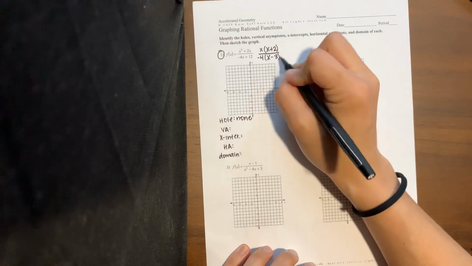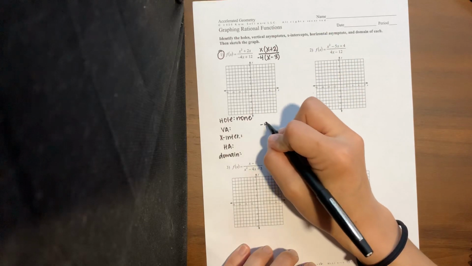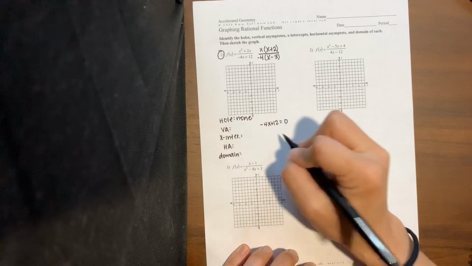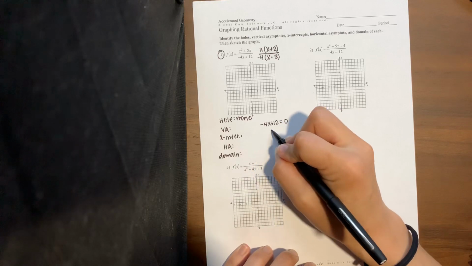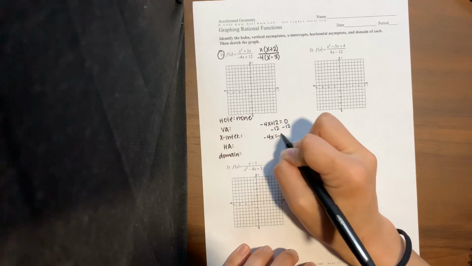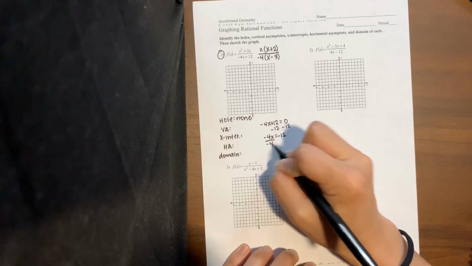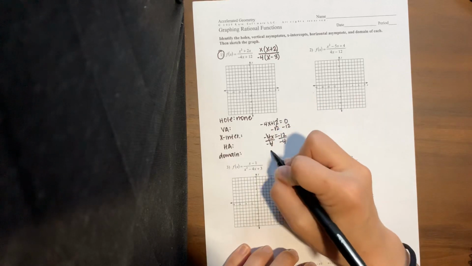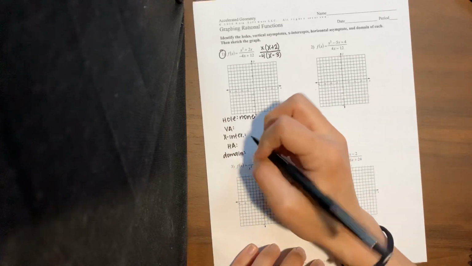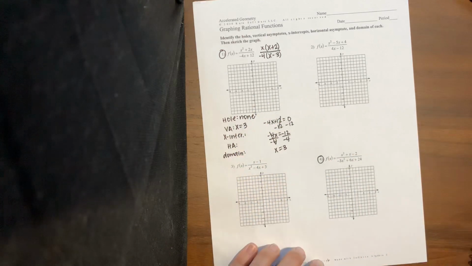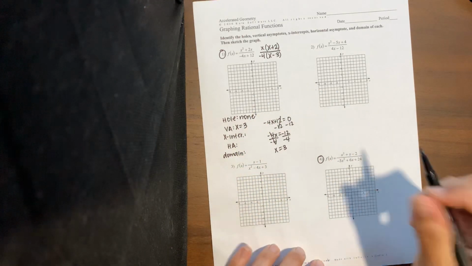So I'm taking this and setting it equal to 0 and figuring out where those asymptotes are. So subtracting 12 and dividing by -4 to get x equals 3. So my vertical asymptote, just one, is that x equals 3.